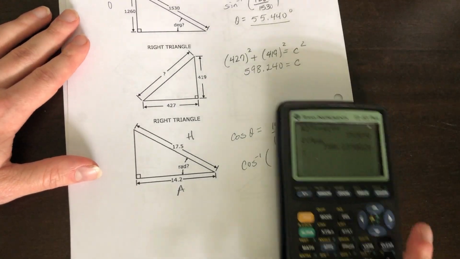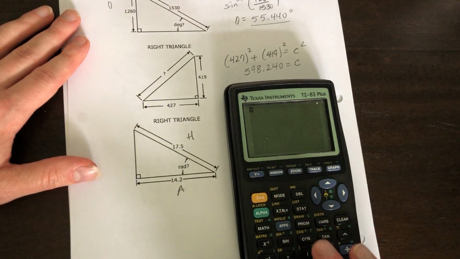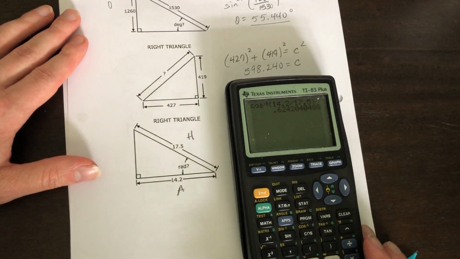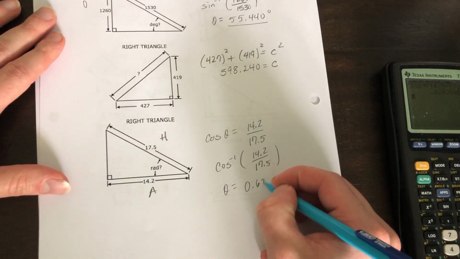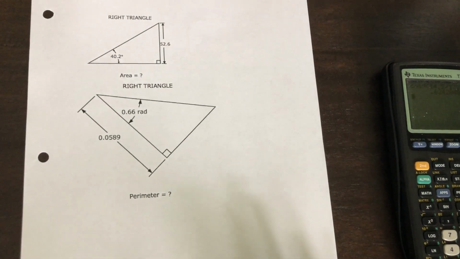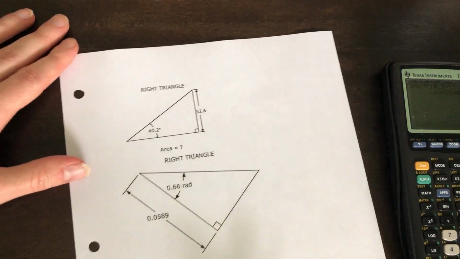Okay, and we need to make sure we're in radians. So let's make sure our mode's in radians. So inverse cosine of 14.2 over 17.5 is 0.624 radians.